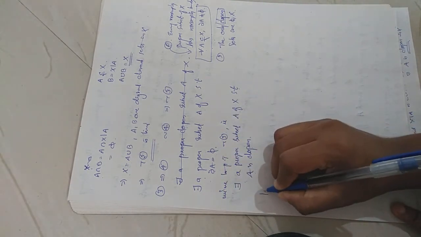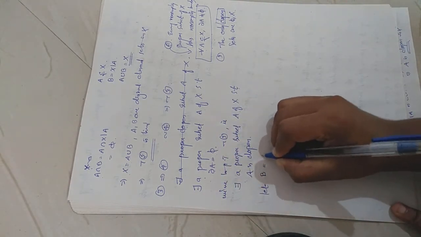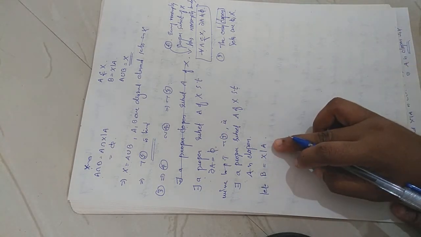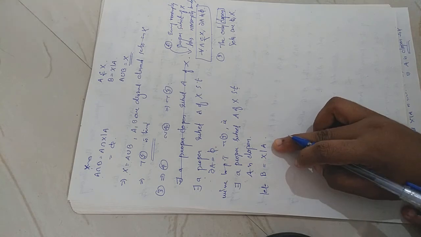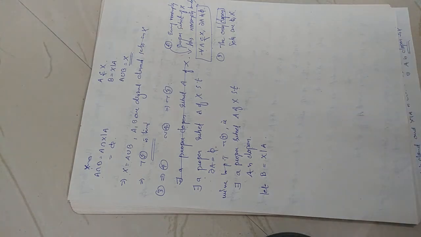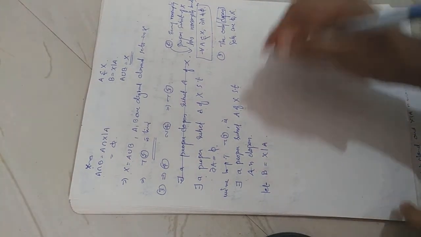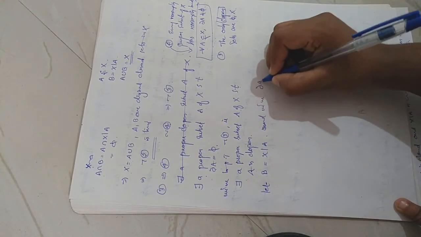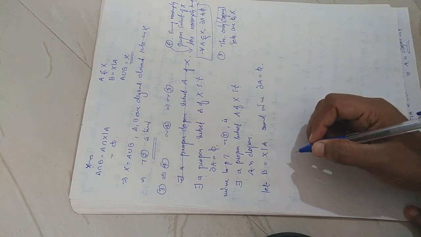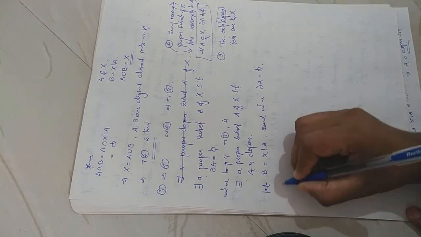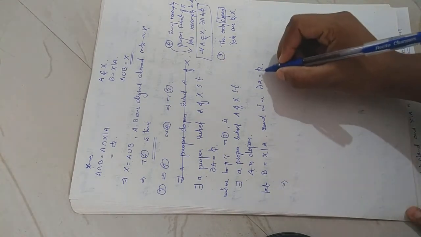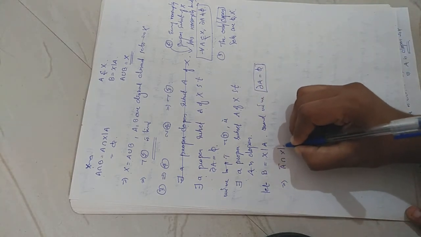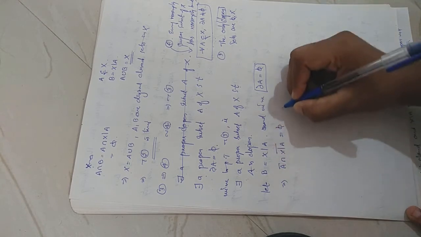So now let B equal to X minus A, and we have boundary of A equal to empty. By the definition, boundary of A equal to empty means closure of A intersection closure of X minus A is equal to empty.